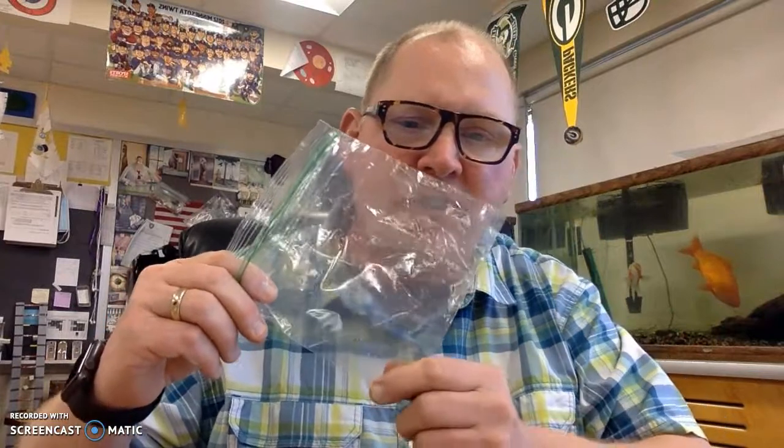Today we are going to do the Diffusion Lab, but we should really call it the Osmosis Lab, because we're using a barrier. First of all, we're going to use a bag like this. This is going to represent our semi-permeable membrane. This is going to be our cell membrane.